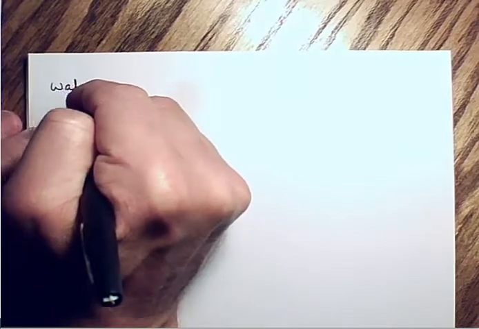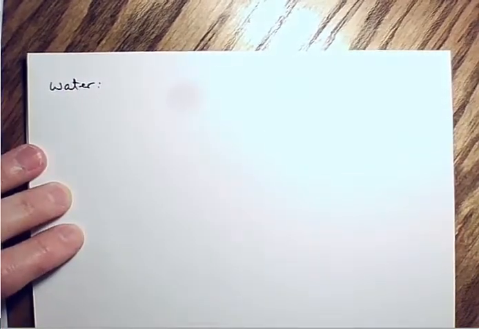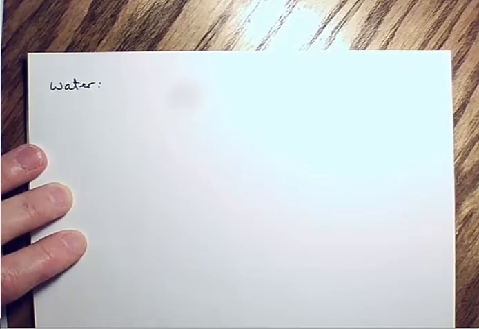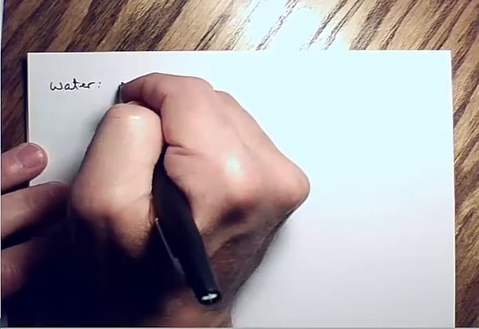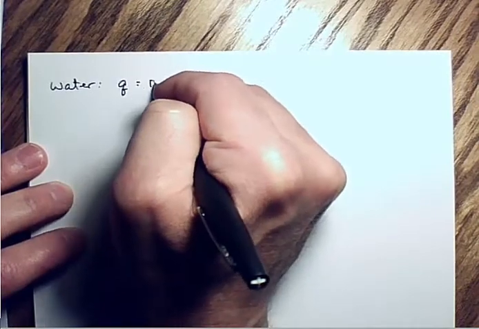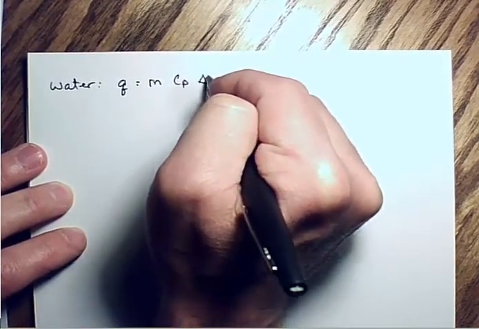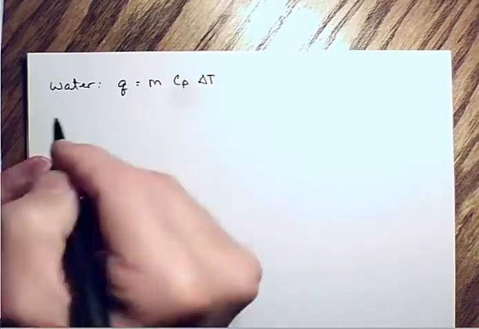So, we said the water temperature is going to go up, yes? Therefore, its Q, which is the amount of energy it's absorbing, is going to be positive or negative? Positive. So we're going to have a positive Q, and the equation is mass times specific heat times change in temperature, okay?